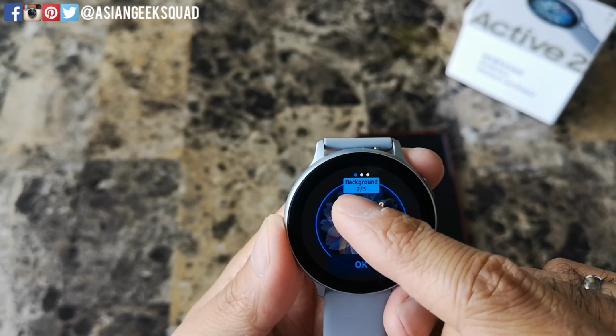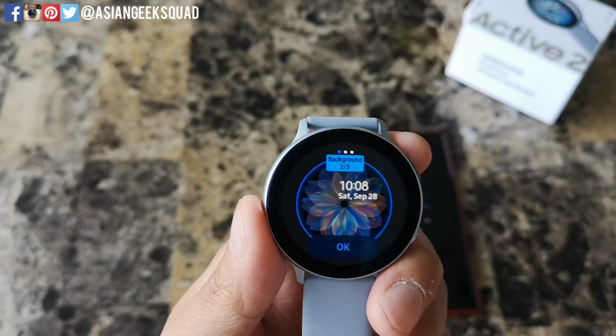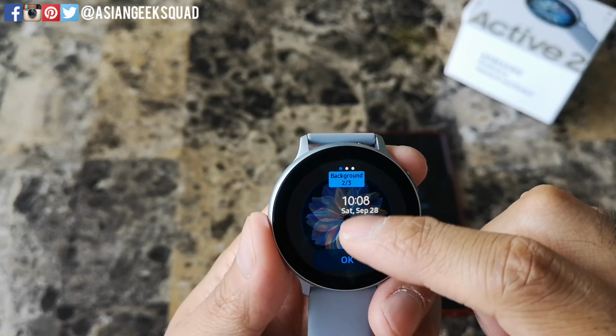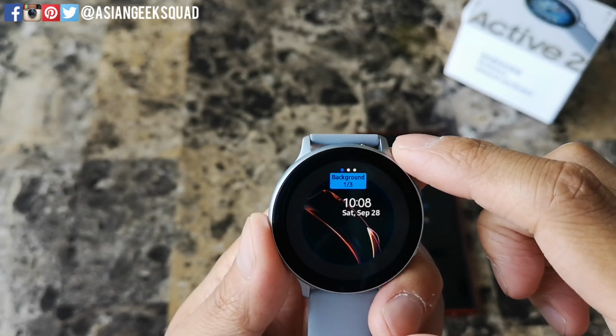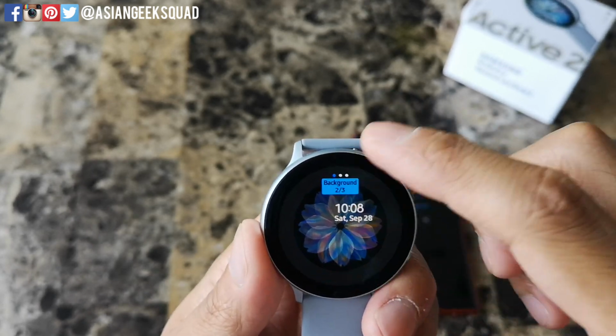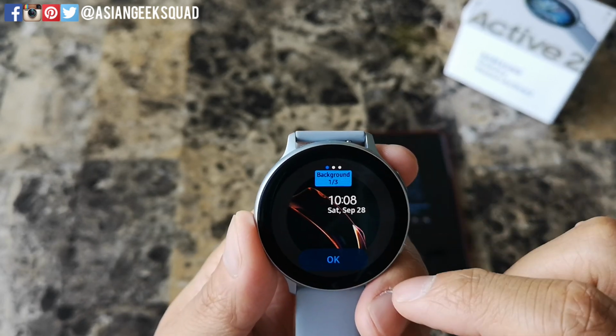Now here, you'll see there's three little dots at the top. Those are the three things you can customize. So it says background 2 of 3. If we swipe up or down, now this is the first one, 1 of 3, 3 of 3, and 2 of 3. Let's go ahead and select the first one.